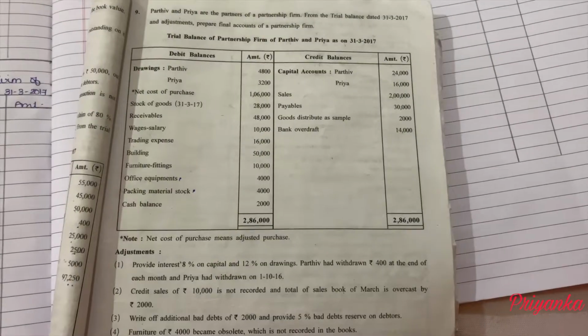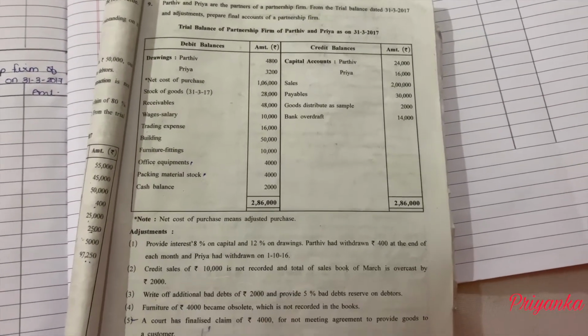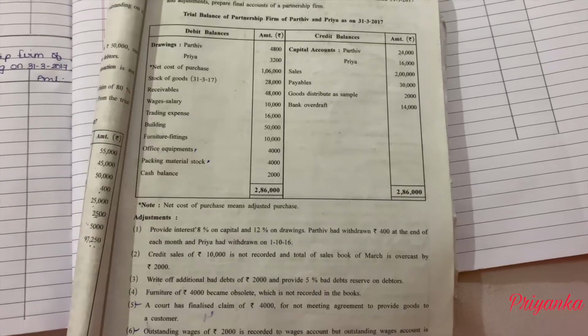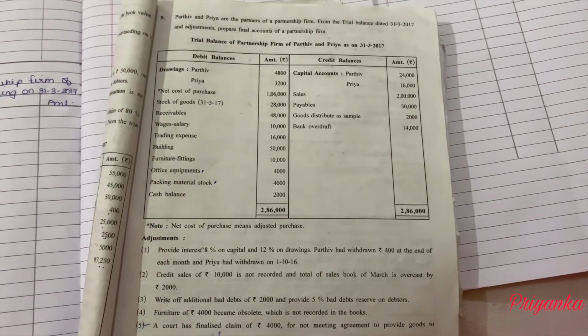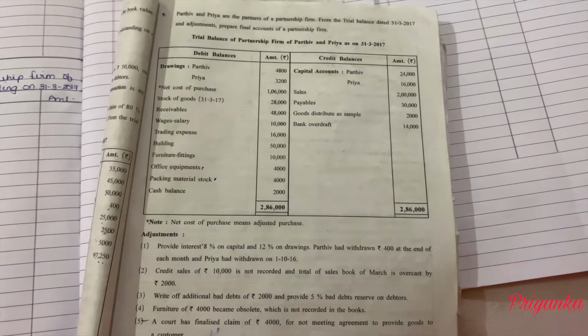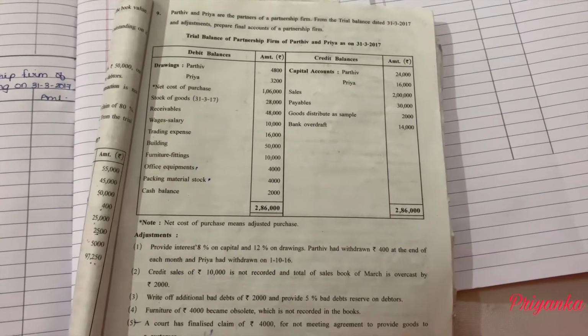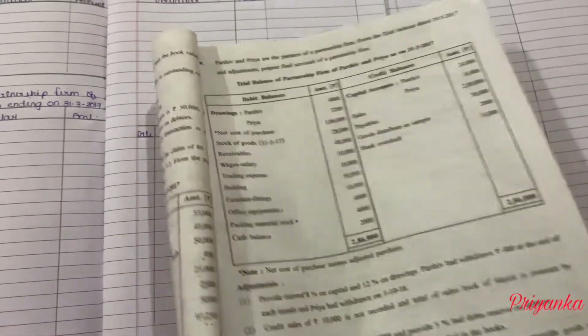In question number 9, as we can see in the question, no current account has been given. So here again we are going to do the fluctuating capital method. In the question, the partners' profit and loss ratio is also not given. So here we are going to assume it in an equal proportion.